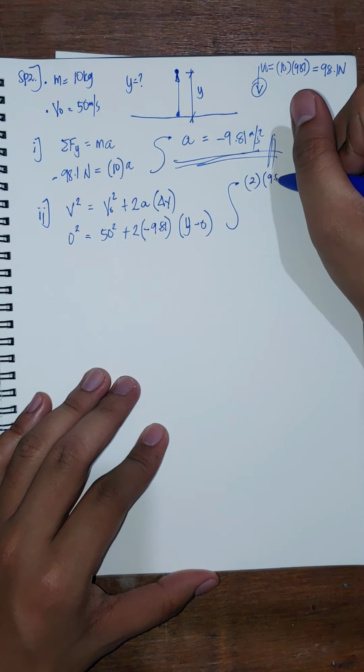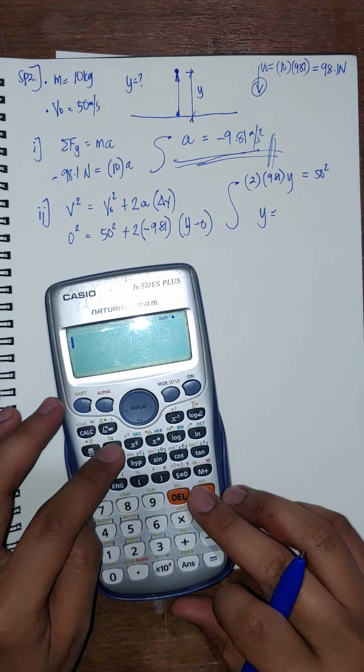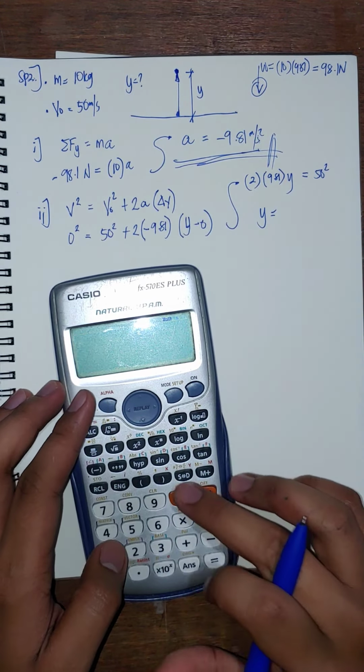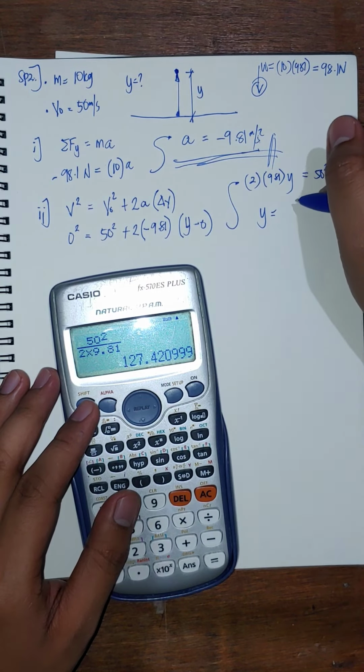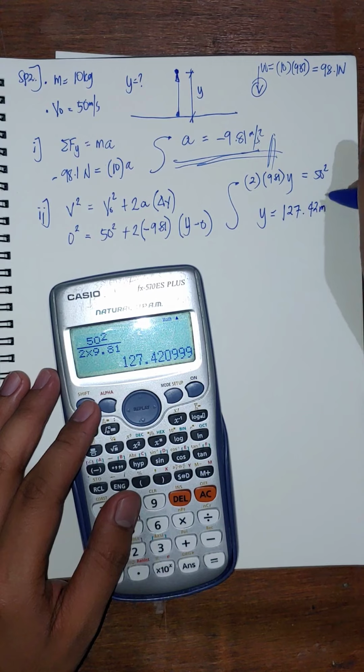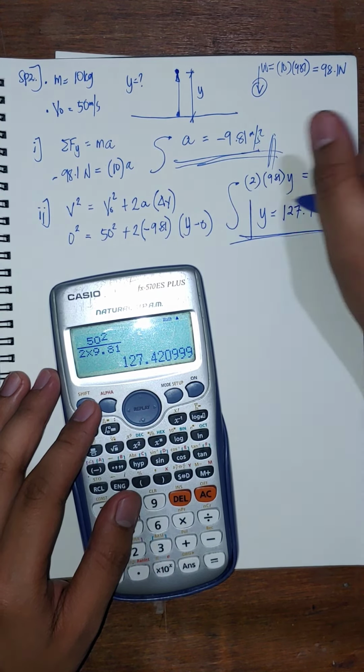Transposing to this side, it becomes positive, equal to 50 squared. Then we solve for y. y is equal to 50 squared over 2 times 9.81. So the maximum height of the projectile is 127.42 meters.